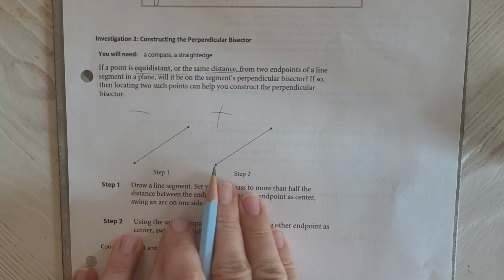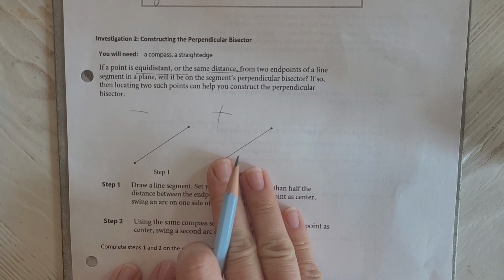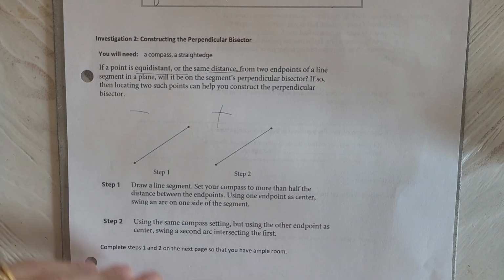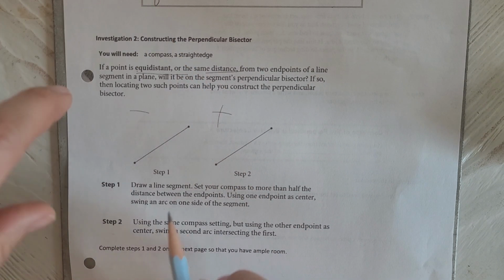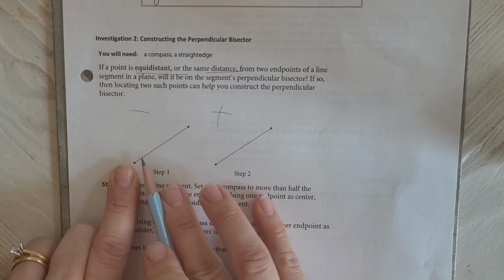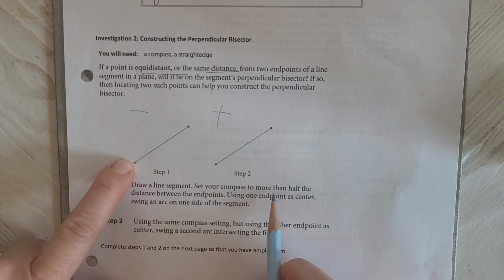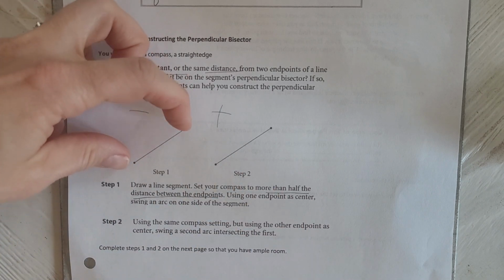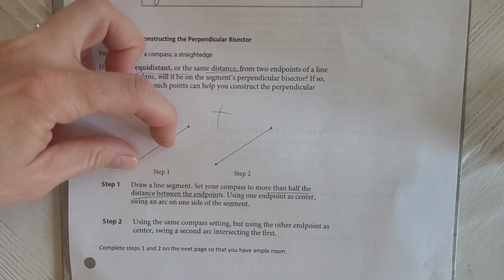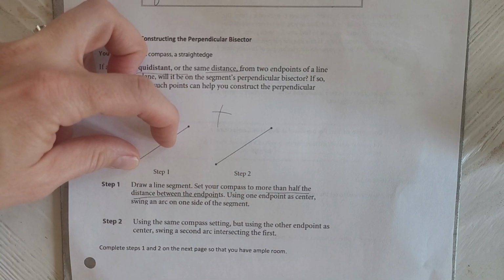So what we're going to do is we're going to do this on the back of this page, but I'm just going to walk you through the different steps. We're going to start with a segment, and we are going to set the distance of our compass for more than halfway between the two endpoints. So if this is my segment, I want to set my compass distance more than halfway.